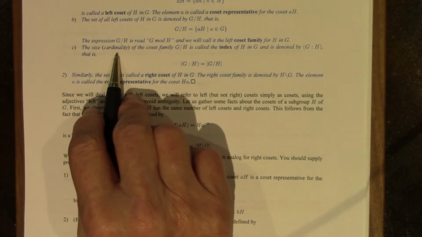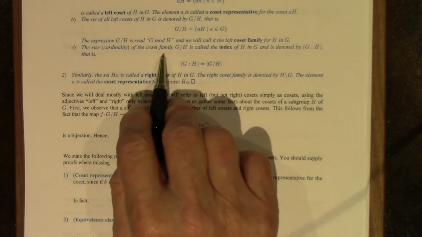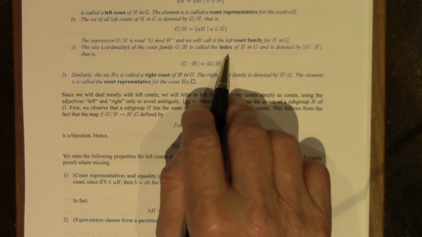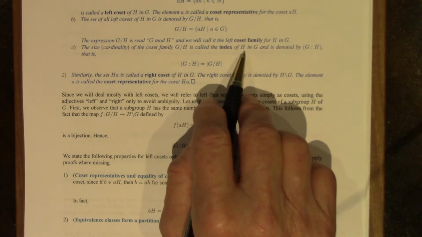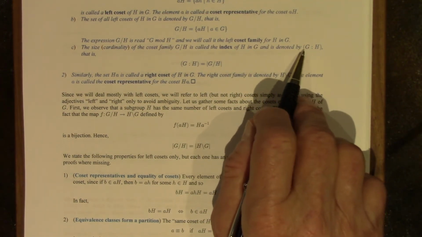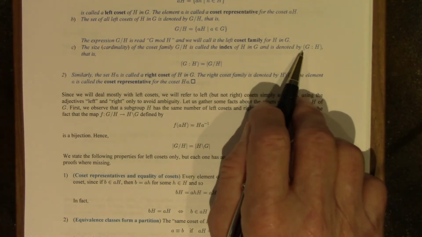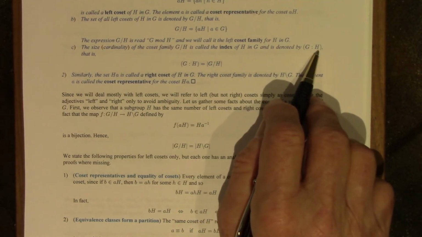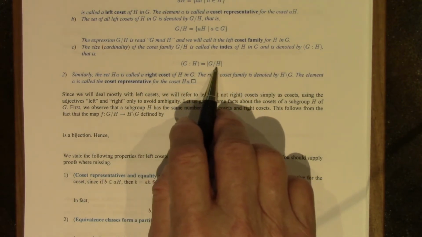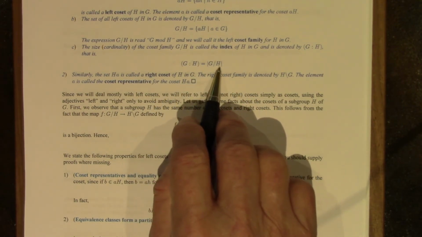The size, or cardinality, of the coset family G mod H is called the index of H in G, and it's typically denoted this way. Some people, I think, use square brackets, but I'm using parentheses, (G : H). So that's the cardinality of G mod H, the coset family.